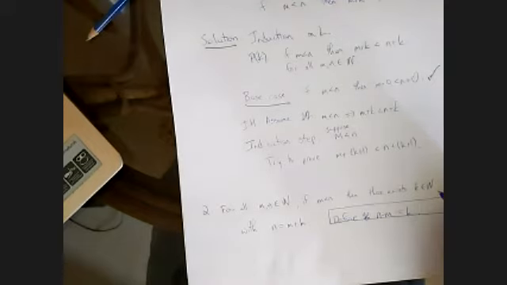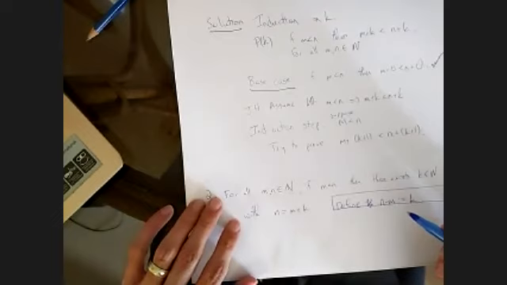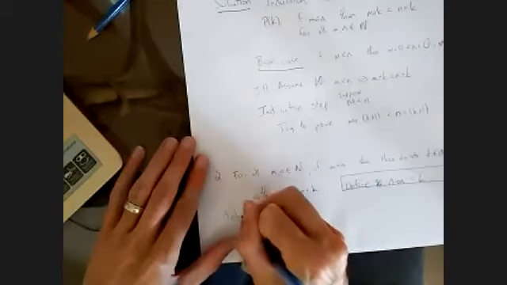Right. And from this question, you can also prove the cancellation law. If m plus k equals n plus k, then n equals m, stuff like that. Okay, so the solution.